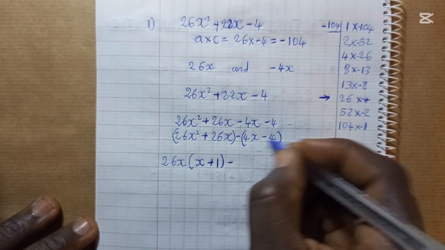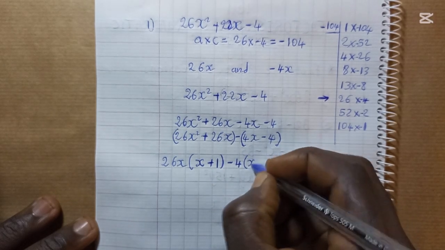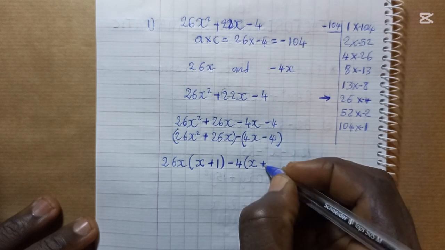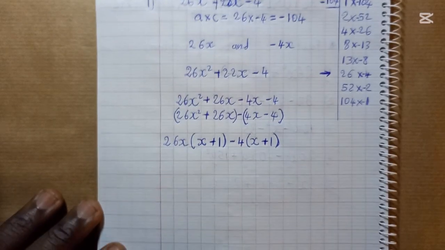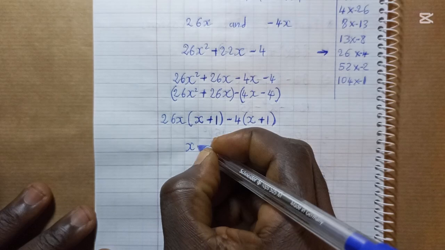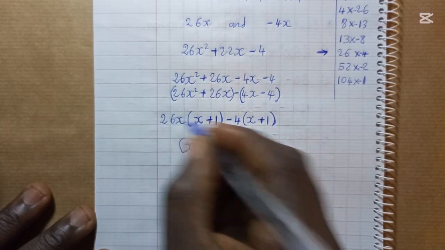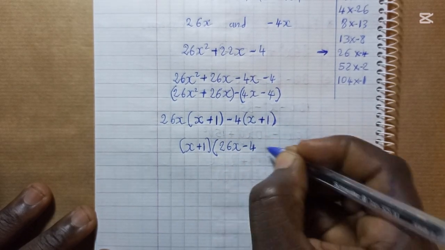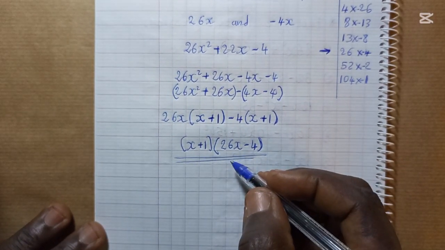Minus, the common factor here is 4, so minus 4, open bracket, x plus, minus times minus will give us plus 1, close bracket. Now the next step is to take this x plus 1, then take this and this, 26x minus 4. So these are the factors.